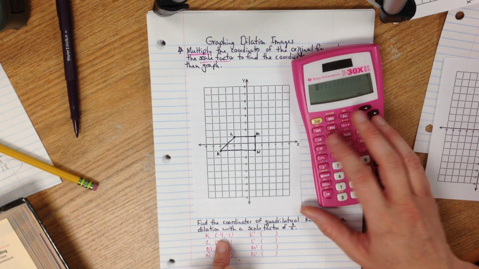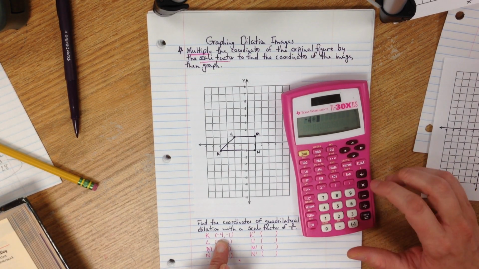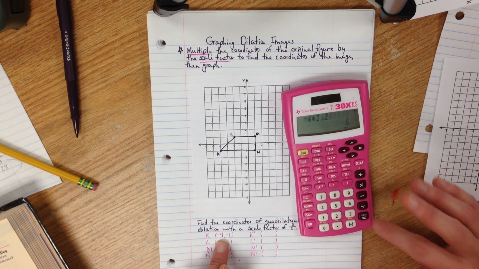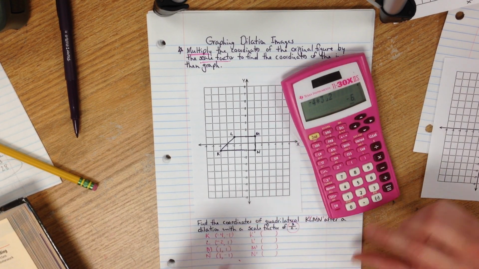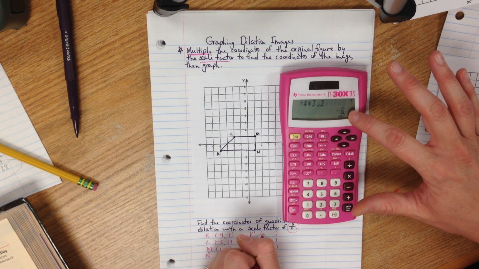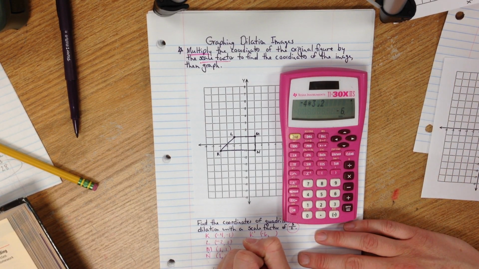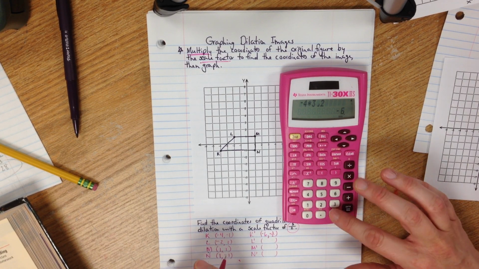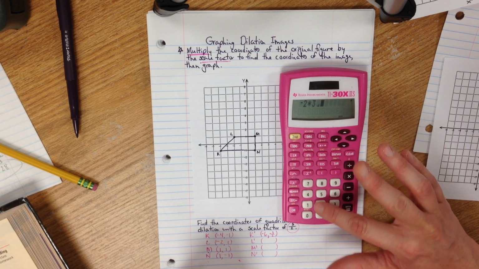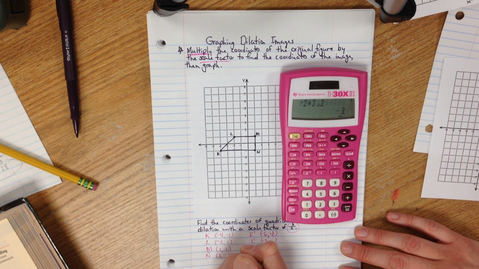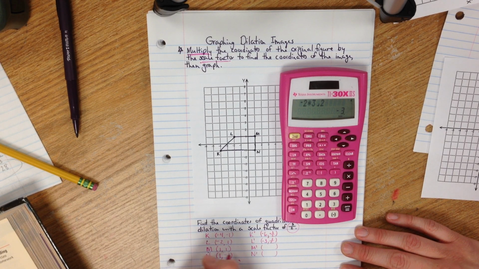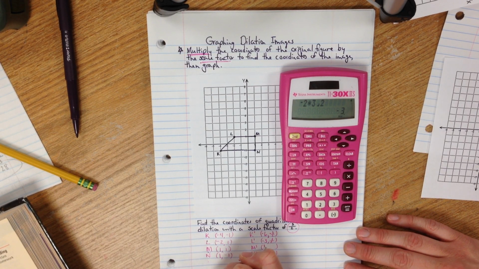All right, -4, I'm going to multiply that by 3/2 because the scale factor right here is 3/2. So that's -6. -1 times 3/2 would be -3/2. -2 times 3/2 is -3. 1 times 3/2 is going to be 3/2. 1, 1 is going to become 3/2, 3/2.